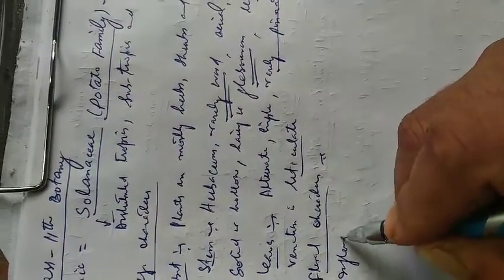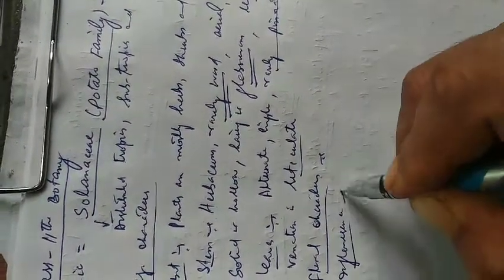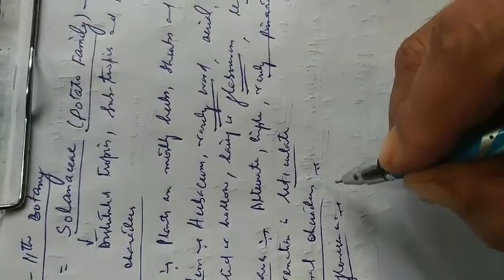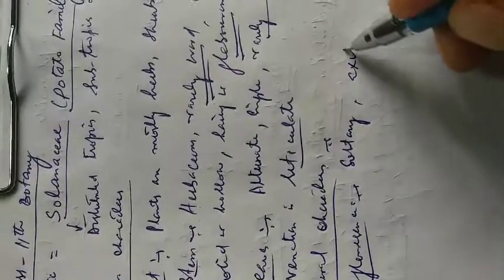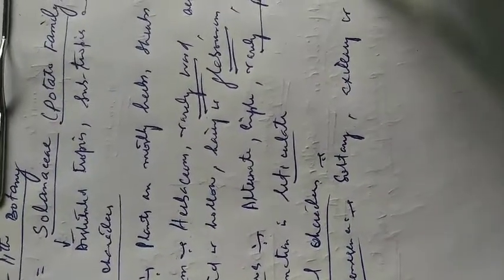Now floral characters. First we will take up inflorescence. Inflorescence is generally solitary, which means flowers arise singly, axillary, or cymose as in Solanum, that is potato.